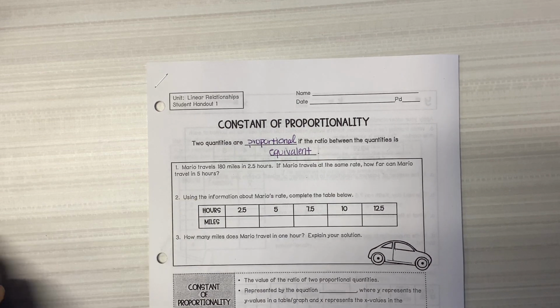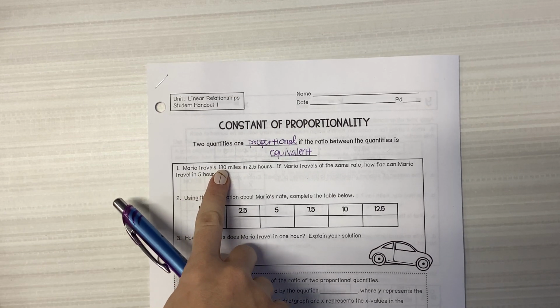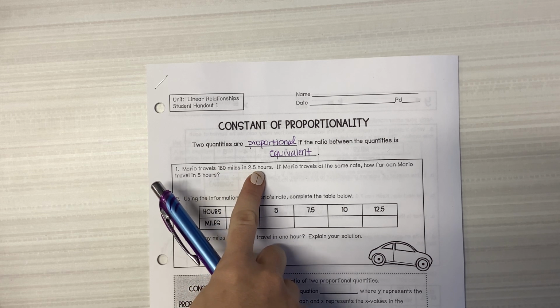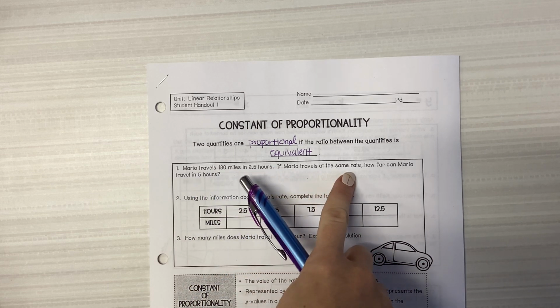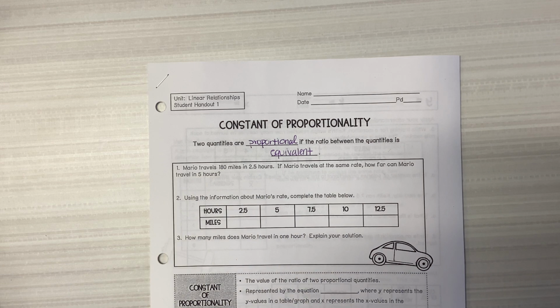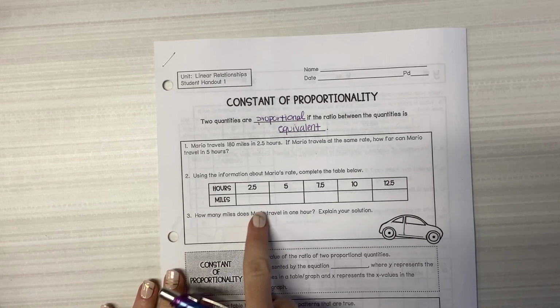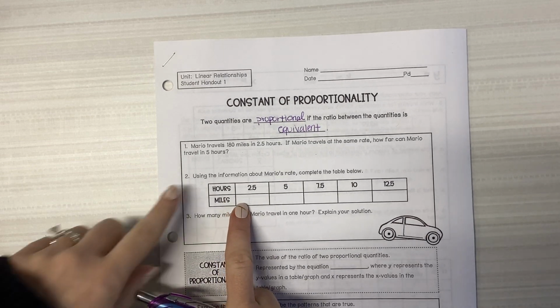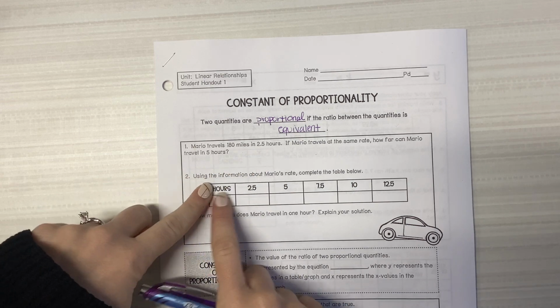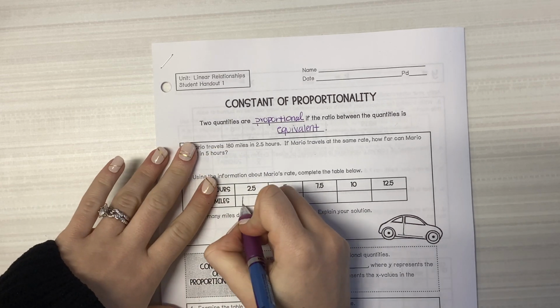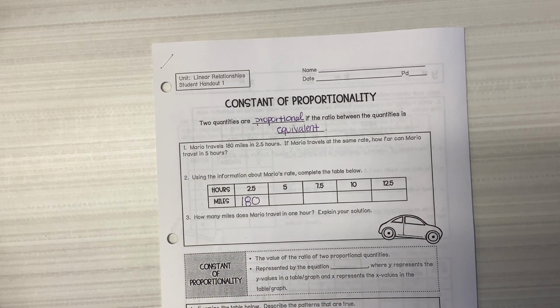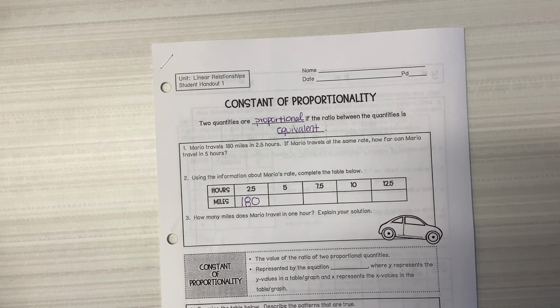So in this example, it says Mario travels 180 miles in 2.5 hours. If Mario travels at the same rate, how far can he travel in 5 hours? So we can fill in our table. Okay. So in 2.5 hours, he travels 180 miles. There are several different ways we can go about filling out this table.